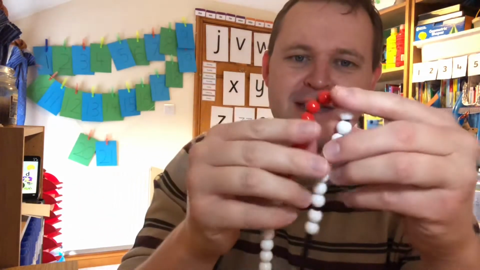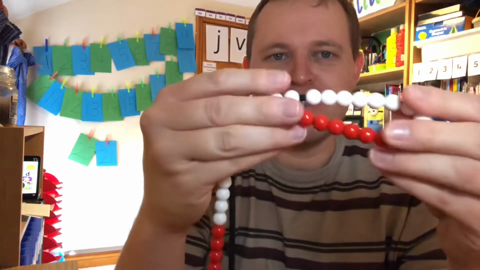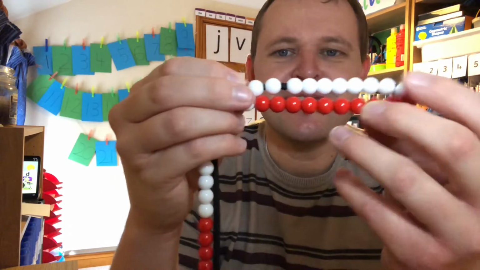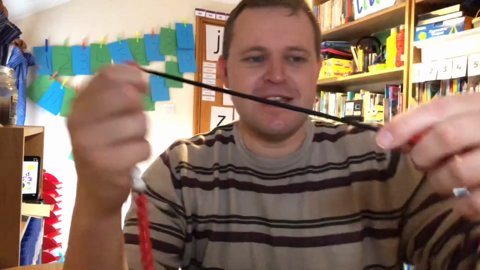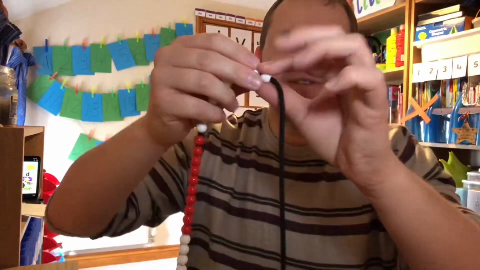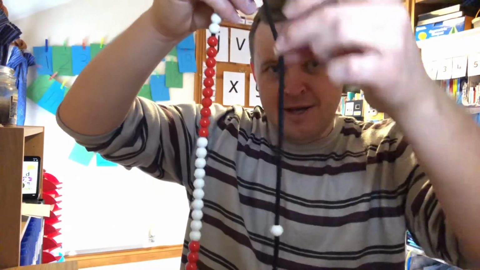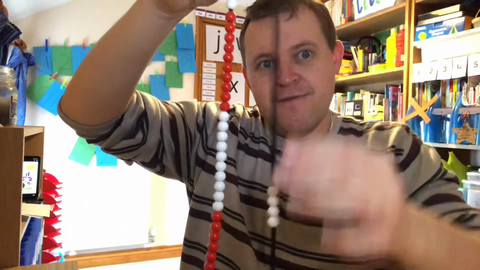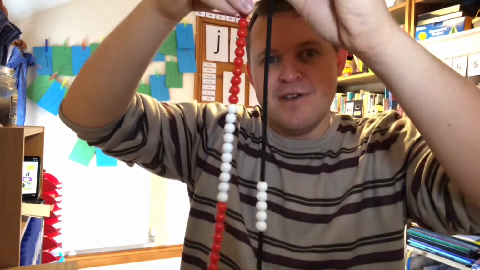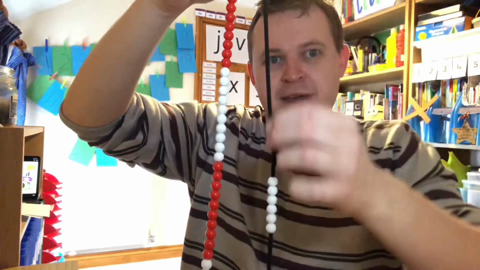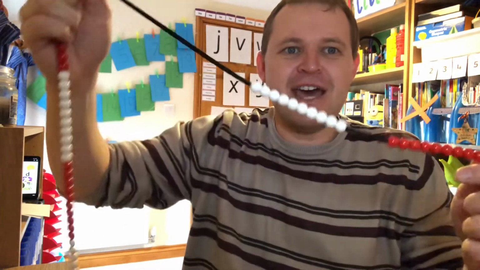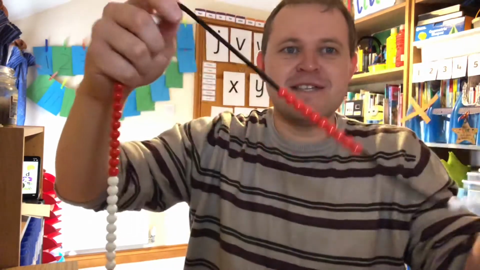I'm just going to lay them next to each other. What do you reckon? Can you see? That's a bit tricky to see it. How many do you reckon? Looks the same, doesn't it? I wonder if there'll be 10 in the white section as well. So you're going to count with me? Ready? 1, 2, 3, 4, 5, 6, 7, 8, 9, 10. So there's 10 in each of these sections.